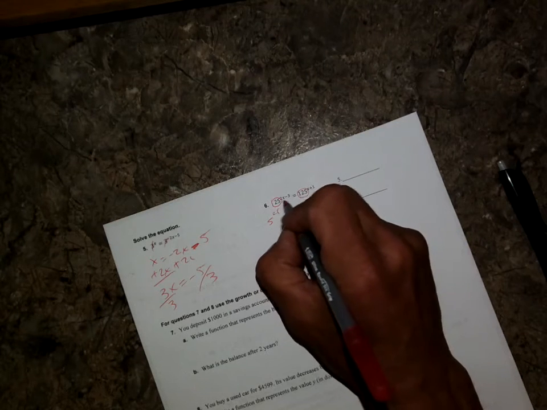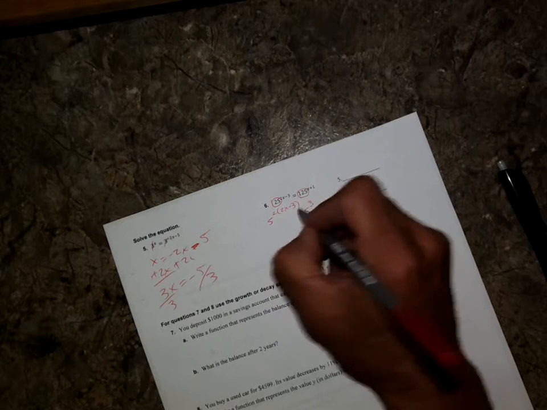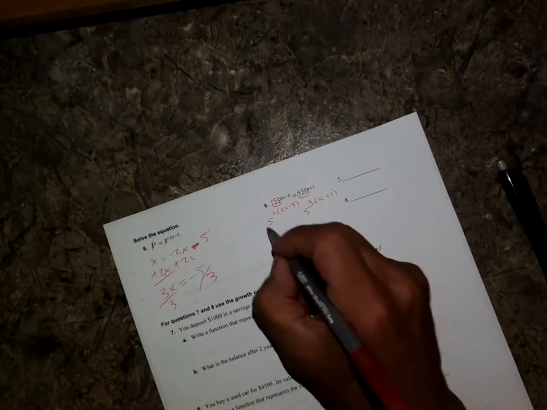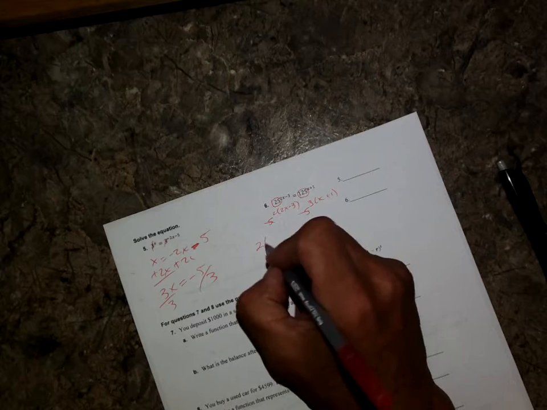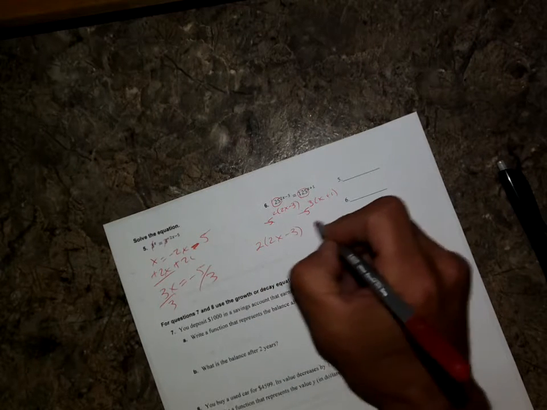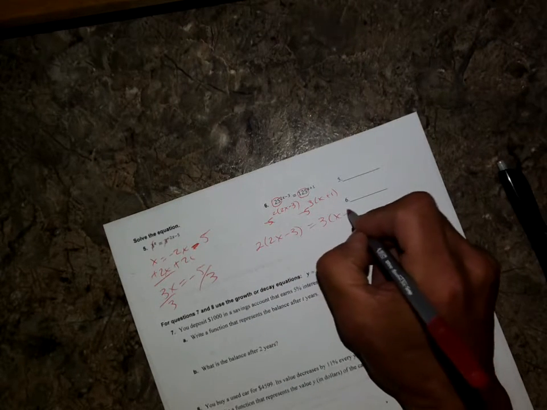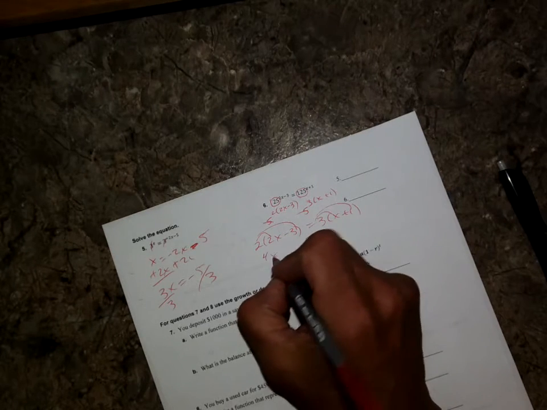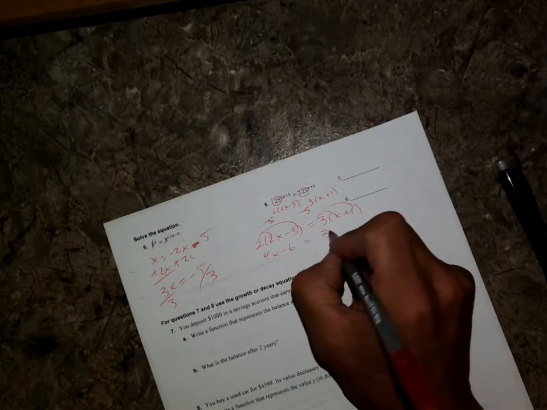So that's still a 2x minus 3. And that's still an x plus 1, okay? So once I made them the same base, we can get rid of them. I'll have a 2 times 2x minus 3 equals a 3 times x plus 1. And you can solve it from there, sure. 4x minus 6 equals 3x plus 3. Okay, I'll let you finish it up.